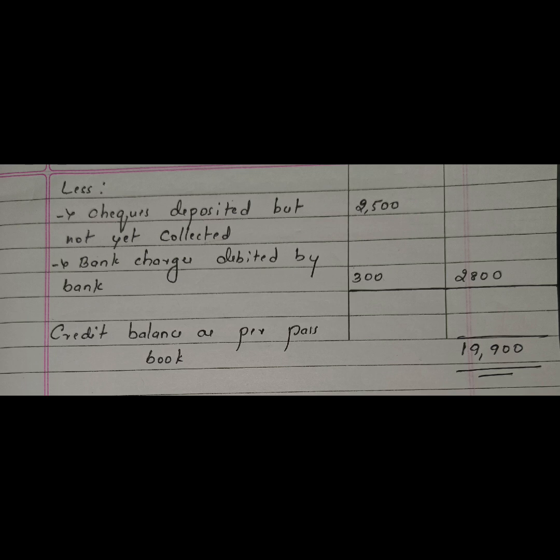For this, what do we have to do? We have to deduct the other remaining transactions. That is, checks deposited but not yet collected, 2,500, and bank charges debited by bank, rupees 300. The total is 2,800. So from 22,700, we have deducted 2,800. So we got the credit balance as per passbook, 19,900.